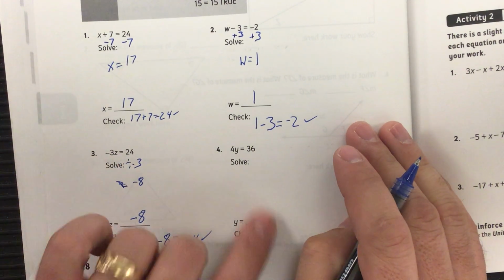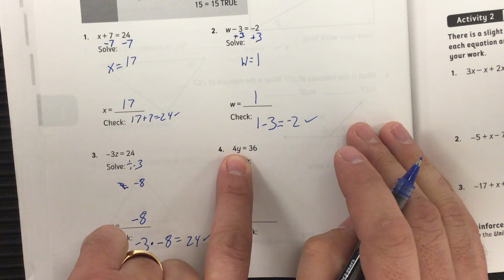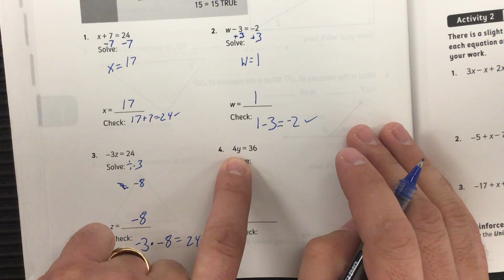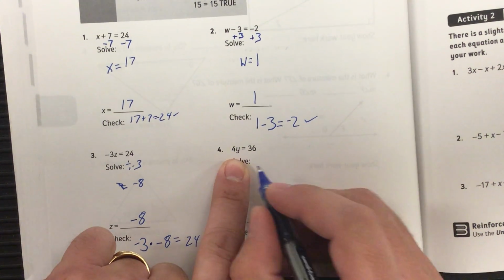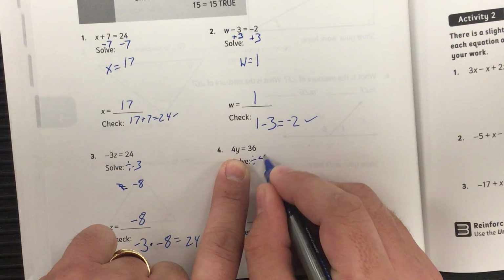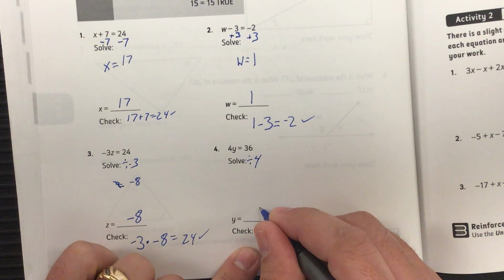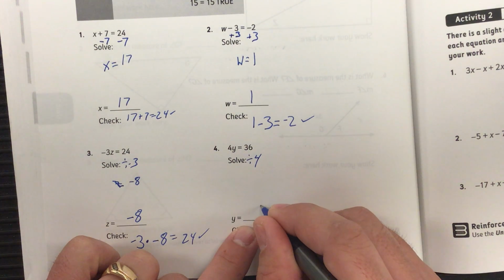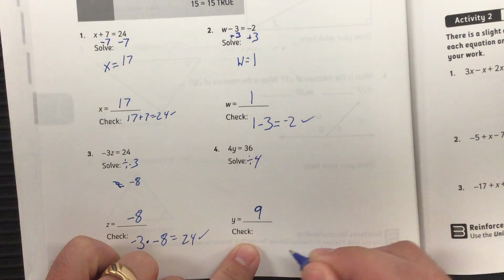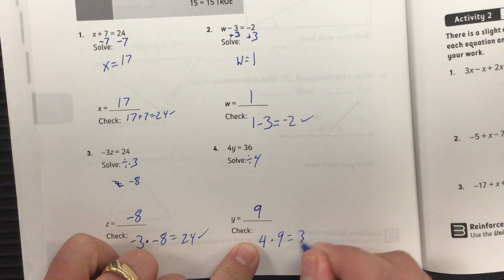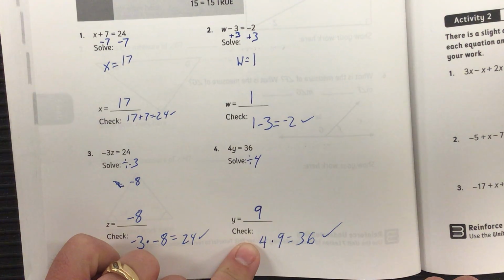Landon, what operation are we doing here to y? You're multiplying there. 4 times y. The opposite of multiplying is division. So what is 36 divided by 4? 9. Again, you can double check it. 4 times 9 is 36.